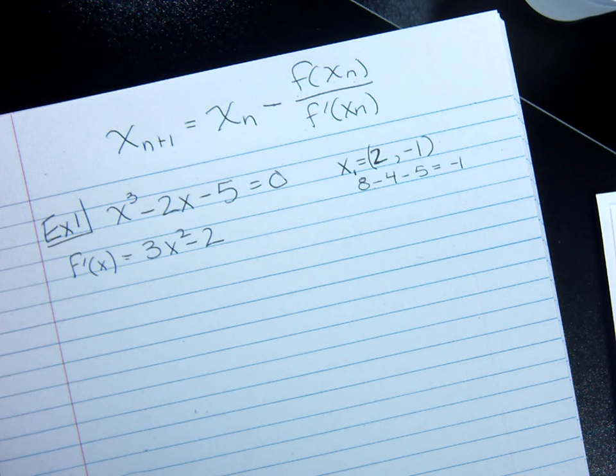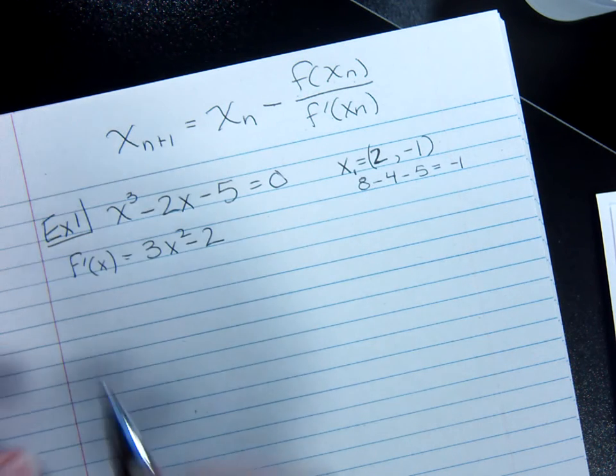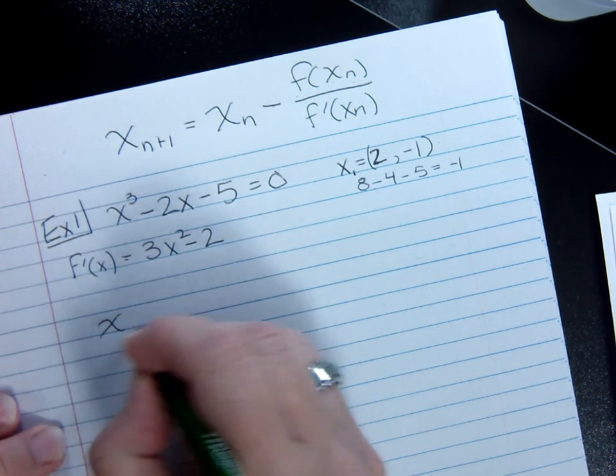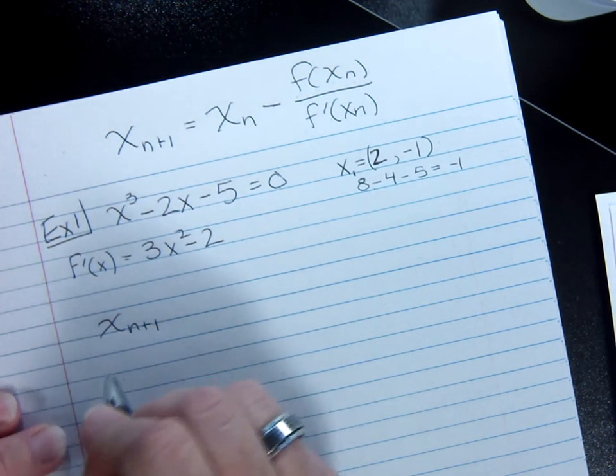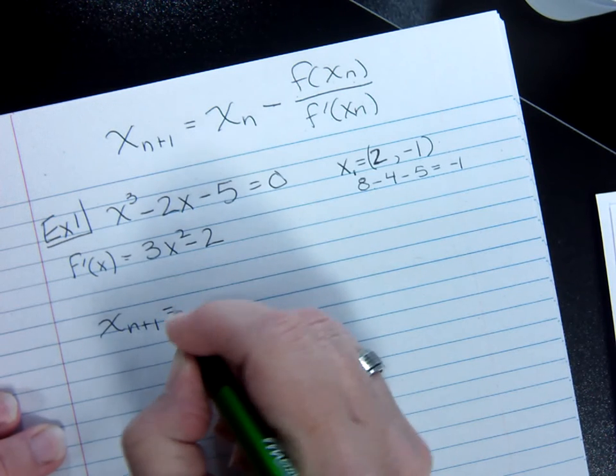Okay, so let's take a look at what we have. We want to find out x to the n plus 1. Let's go ahead and put this into our formula.